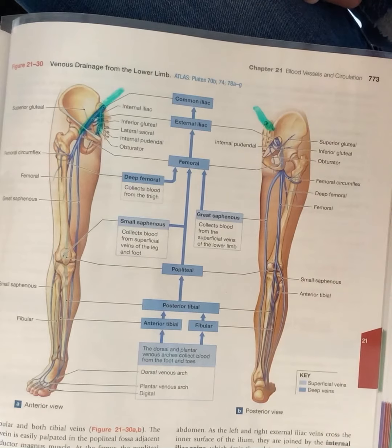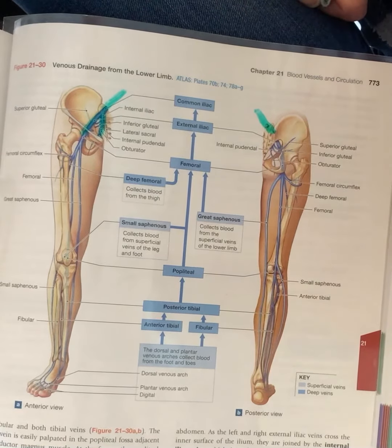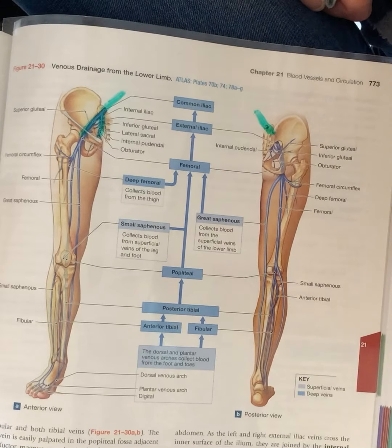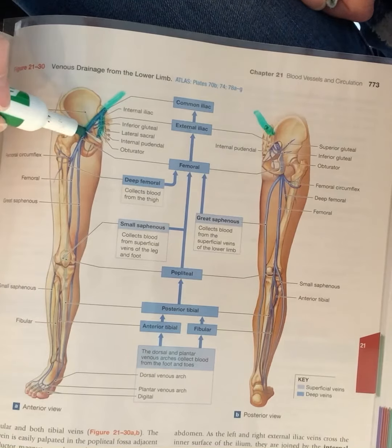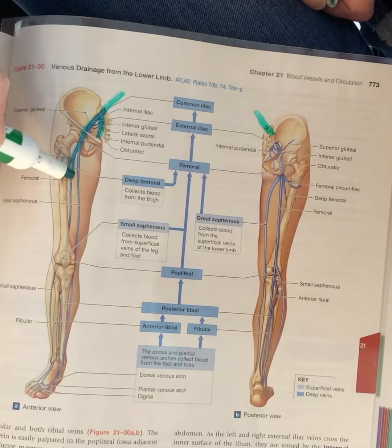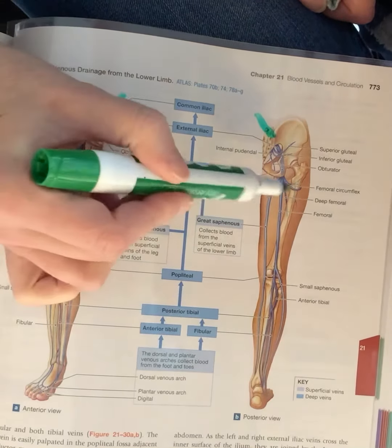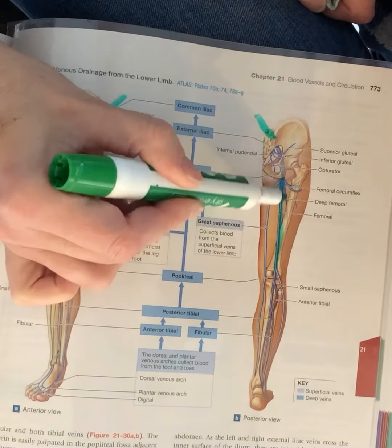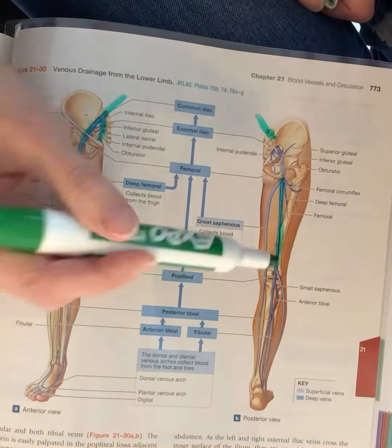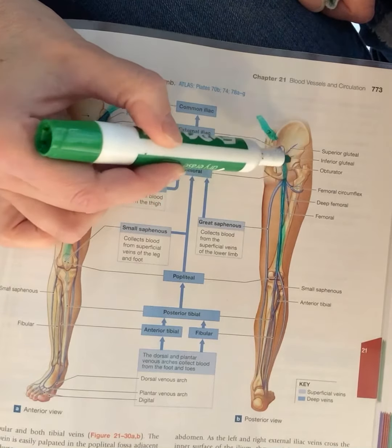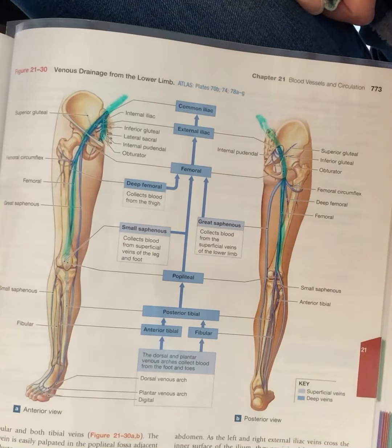So they're very similar to the external being the larger of the two sets of these iliac veins, just like what we saw in the arterial side. Then we have our femoral, goes down to about the back of the knee. So it runs down the back of the leg. So we can see that here on both sides. So this is draining. Remember, veins are always going to be going back up this way. So we have the femoral draining into the external iliac, which will be draining into the common iliac.